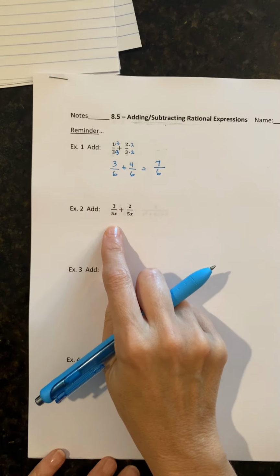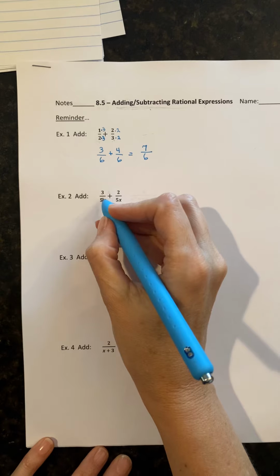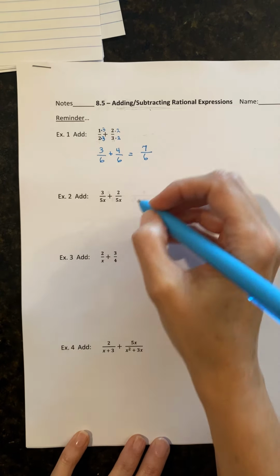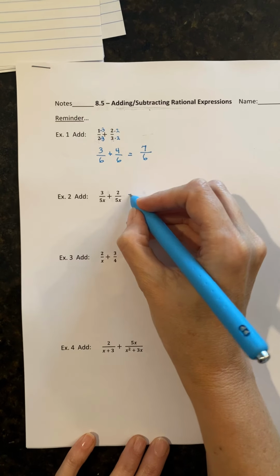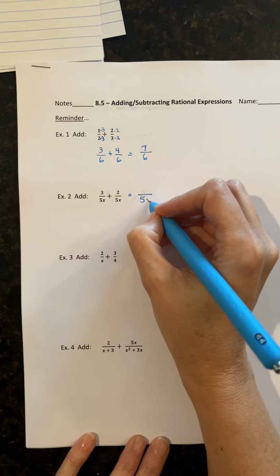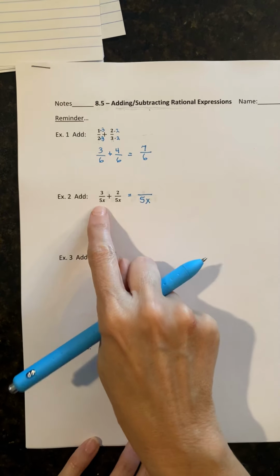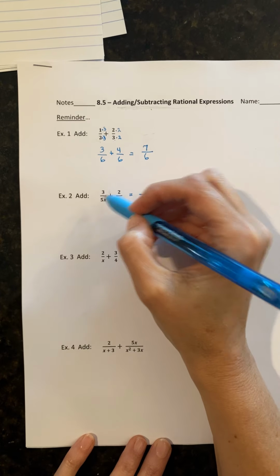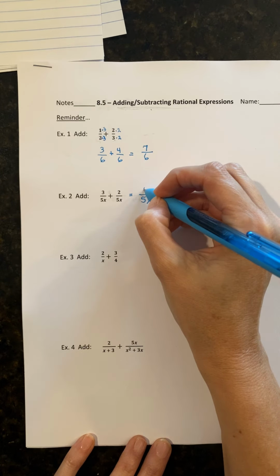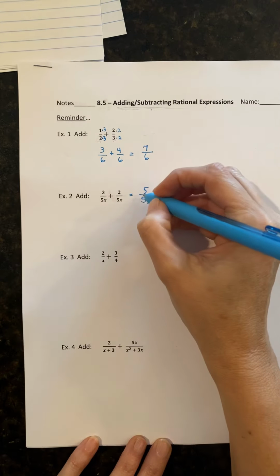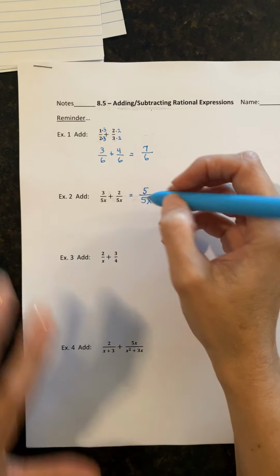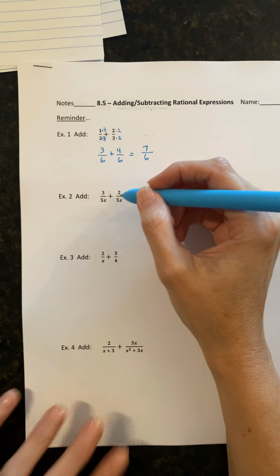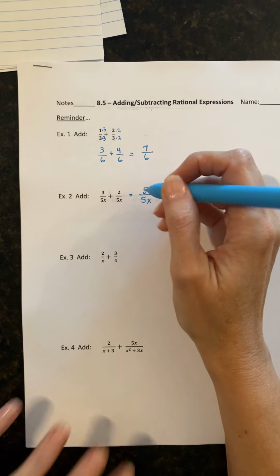Okay, so we're starting off easy. They have a common denominator already, 5x, 5x. So as long as they match already, all you have to do is add the tops. So leave the bottom, 5x. They already have a common denominator. Remember, do not add them and get 10x. We're adding 3 of these plus 2 of these. So there are 5 of these, okay? It's kind of like that, not really, but 3 5x's plus 2 5x's equals 5 of those.